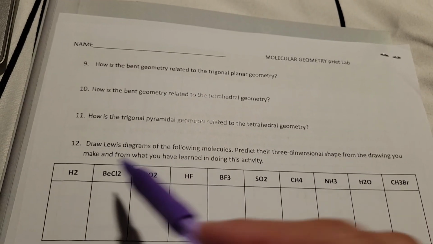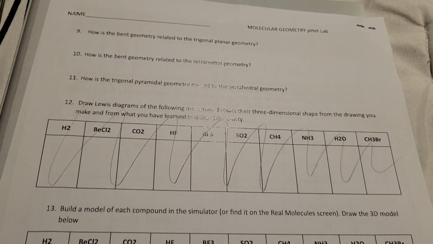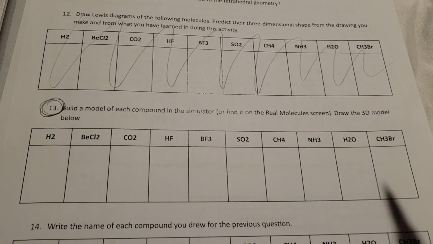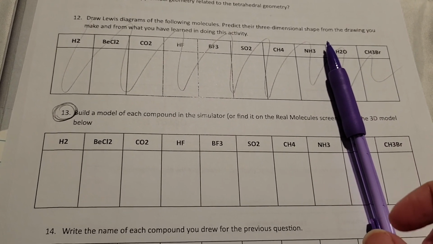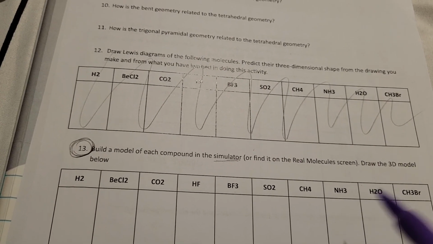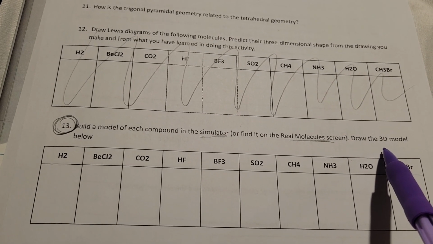Okay. Then you're not going to do anything for number 12. Eliminate number 12. Number 13, you're going to go back to your simulator under the real molecules screen, and you're just going to draw what the 3D model looks like.